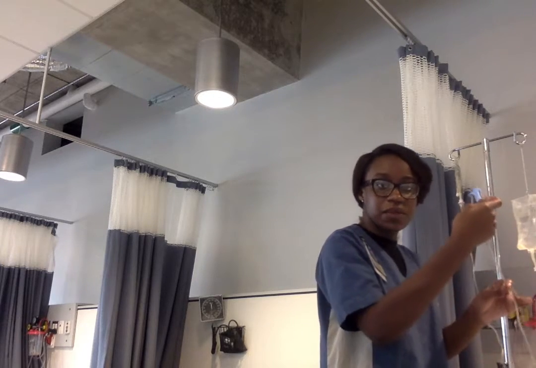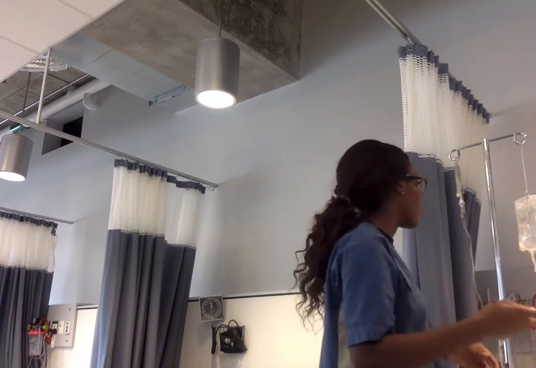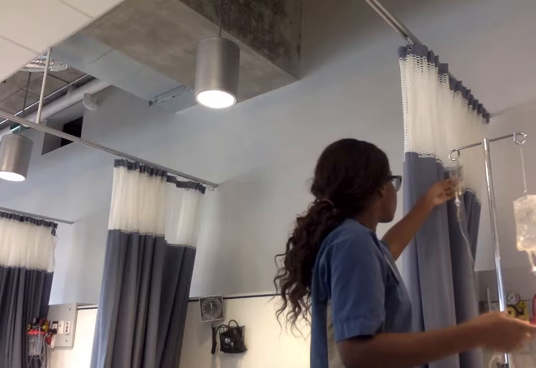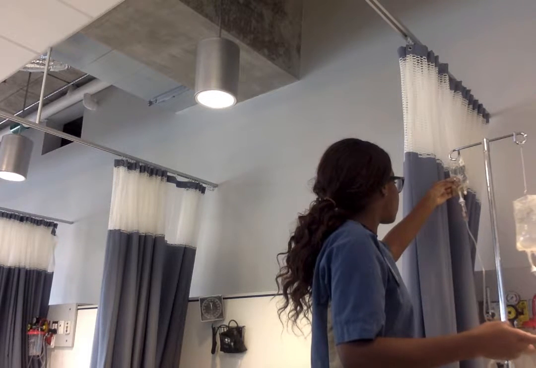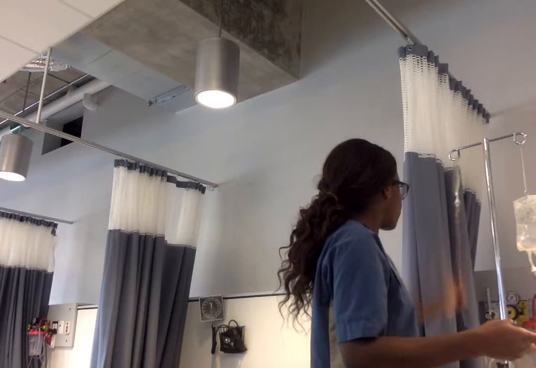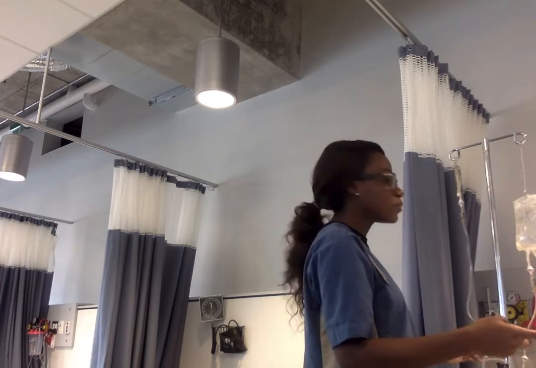And I'm controlling it with my primary tubing, making sure that this is opened as well.